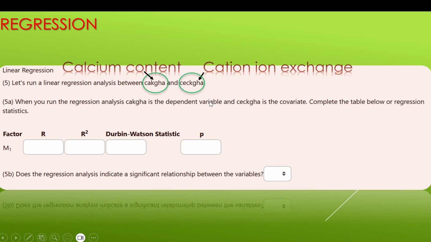So you're going to be running the regression model in JASP, and you're going to be filling in for the M1 in the table the R squared, something called the Durbin-Watson stat, which I'll talk about in a bit here, and the p-value. And then based on the p-value, does the regression analysis indicate a significant relationship between the variables? Again, the null hypothesis is that there is not. Only when we reject that null hypothesis are we going to say there is a significant relationship.